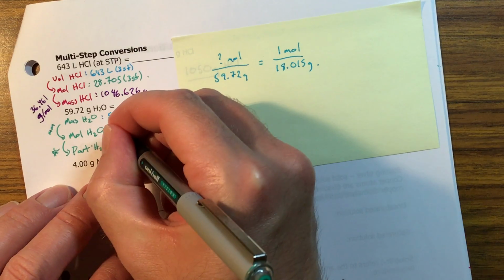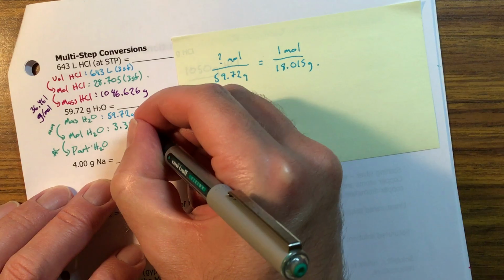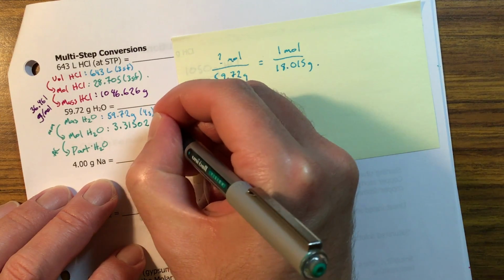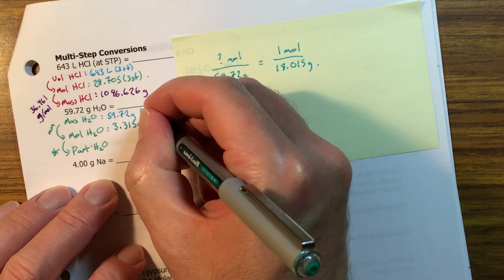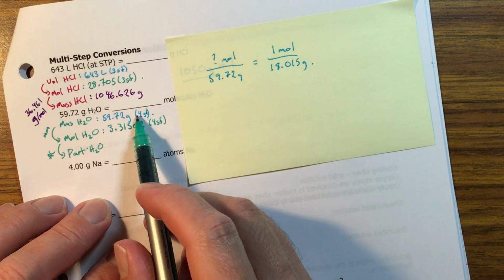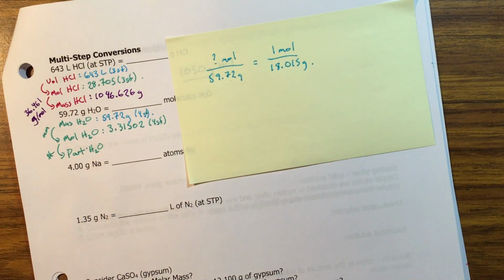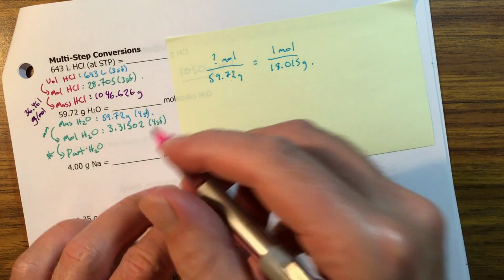So I'm just going to write it down. My moles, 3.31502. And we want this to have 4 sig figs, because our first number had 4 sig figs, this one had 5, so our answer to this question is 4 sig figs. Now we use Avogadro's constant to do the next one.